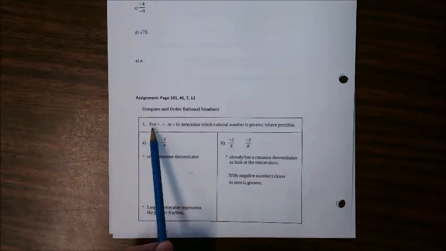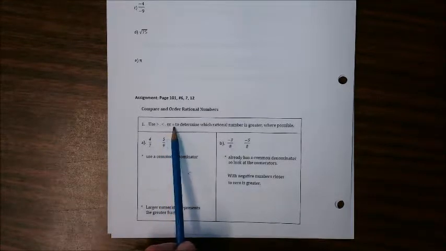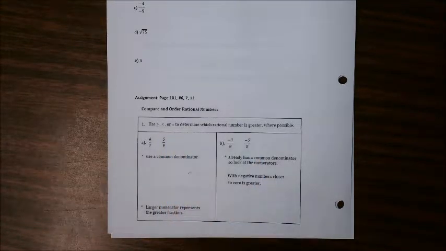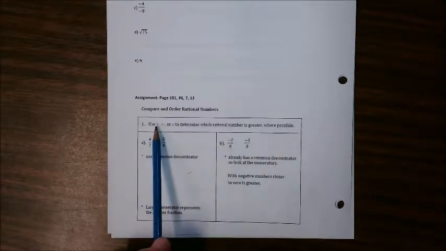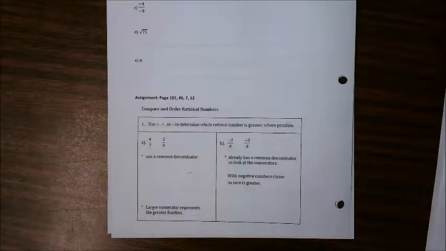Little thing here, you can use greater than, less than, or equal to determine which rational number is greater where possible. So a little note with these greater than or less than signs: we read them left to right, and often people say they're eating the bigger one. So if you think of it as an alligator mouth, it's going to open towards whichever one is bigger. So for this one, we want to know which one of those is bigger.